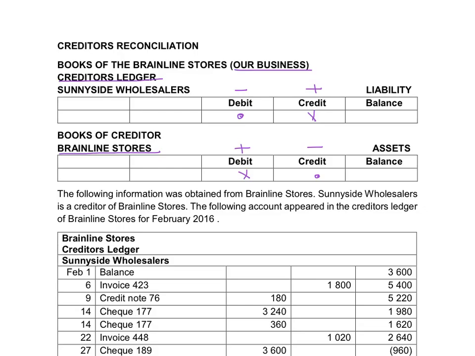So it's very important to remember, if we do these corrections and omissions, when we think of the entries that must be completed in our books, we must do it as a liability and increase on the credit side and decrease on the debit side. If we prepare the creditors' reconciliation statement, we are doing what they are still supposed to do in the future. Therefore, the creditors' reconciliation statement is treated like an asset. They will increase on the debit side and decrease on the credit side.